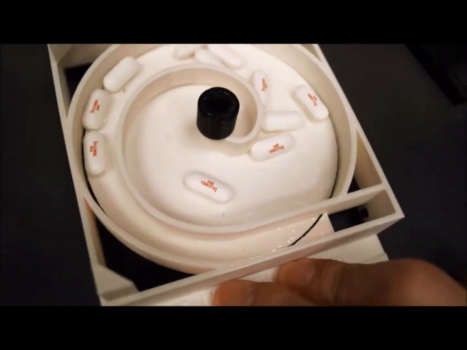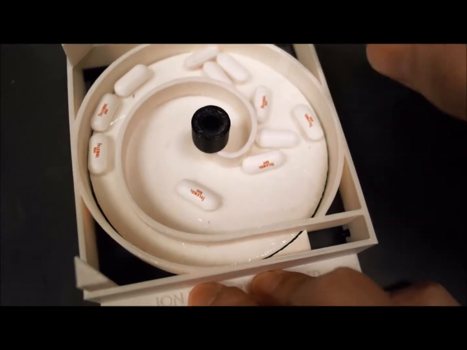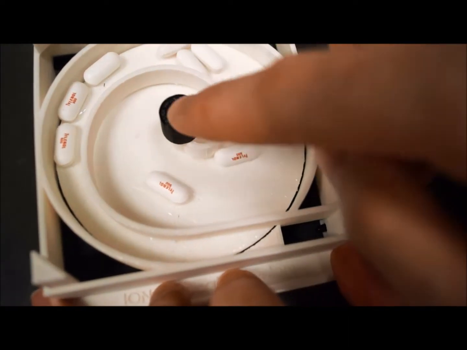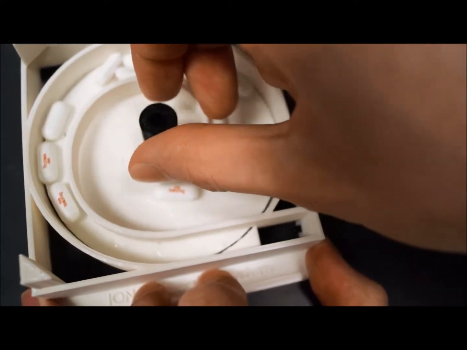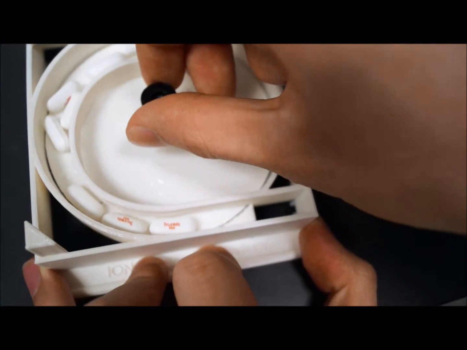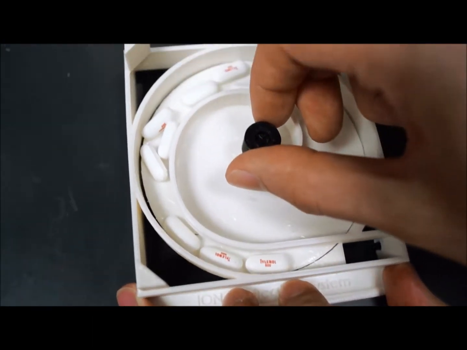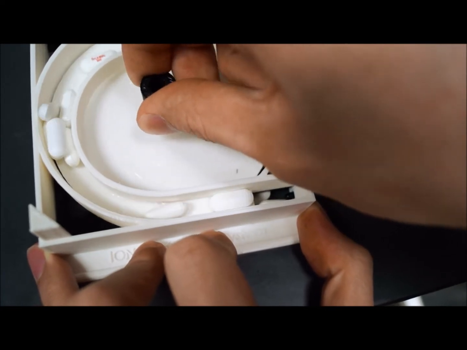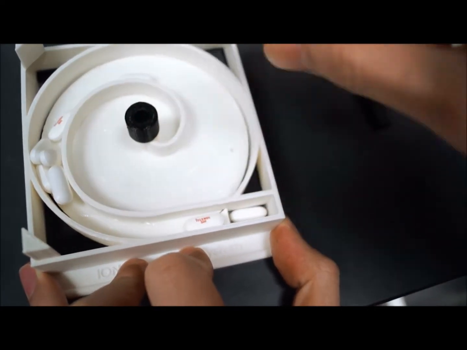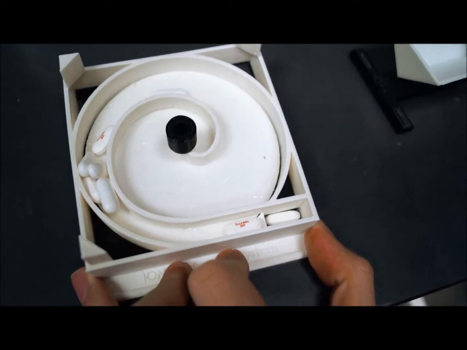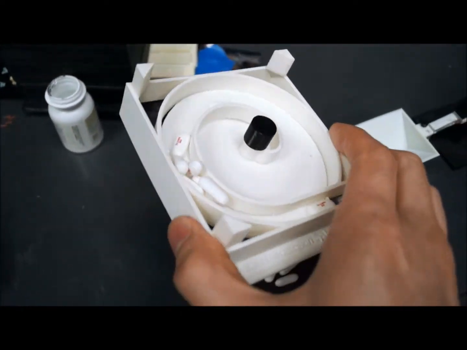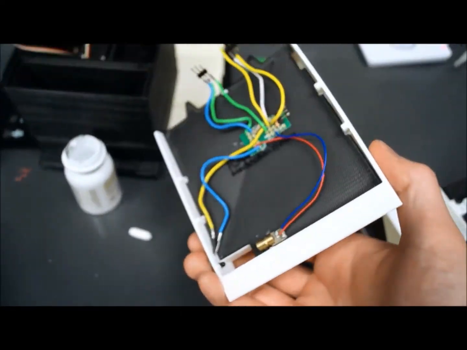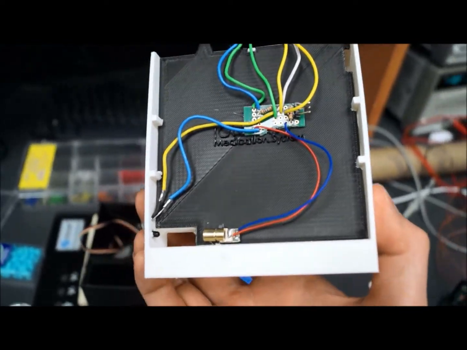So we have a couple of Tylenol pills in here, and the motor will be attached to this thing here. It will turn, and the pills will be forced into a line by the shape of the guide, and it will just be dispensed one by one until the appropriate number of pills have been dispensed. So let's look at the bottom to see how this mechanism works.